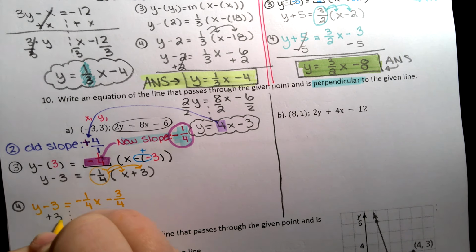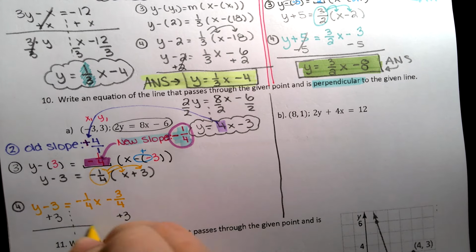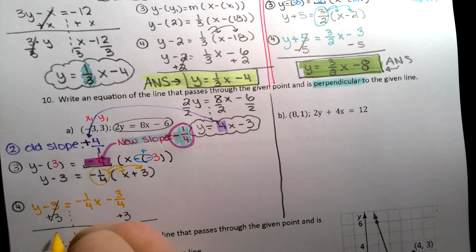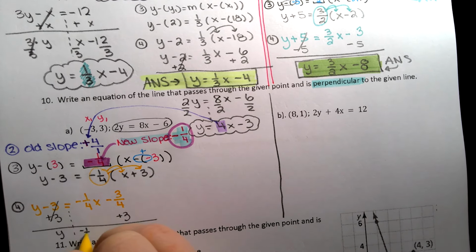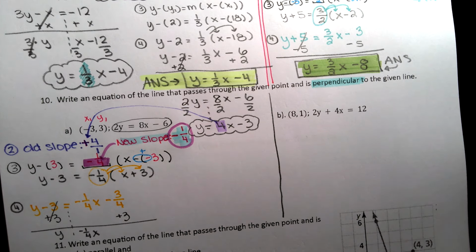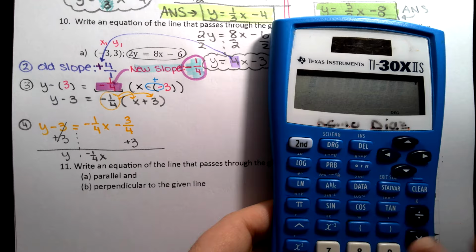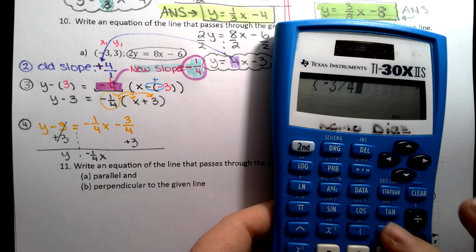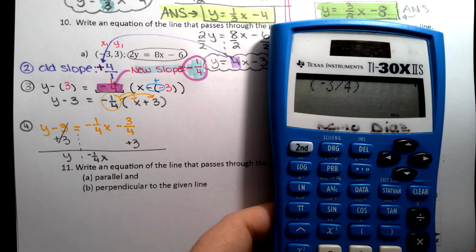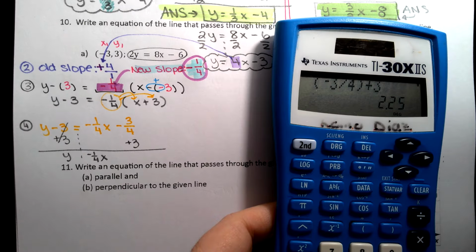We do need to add 3 to both sides. But we're adding a whole number to a fraction. That's okay. Calculators exist. Let's go ahead and do that. So we got, what do we have? Open, negative 3/4, close it. Okay, adding a 3. Decimals are not allowed.